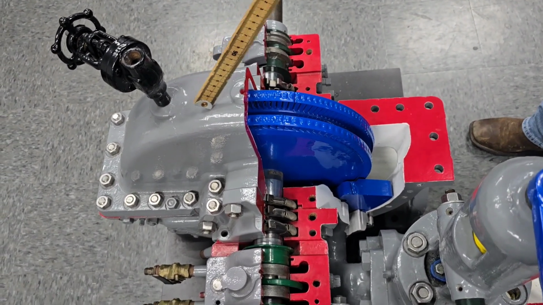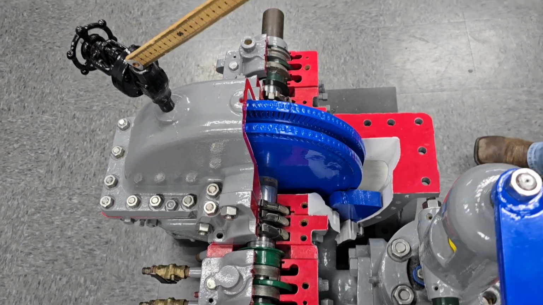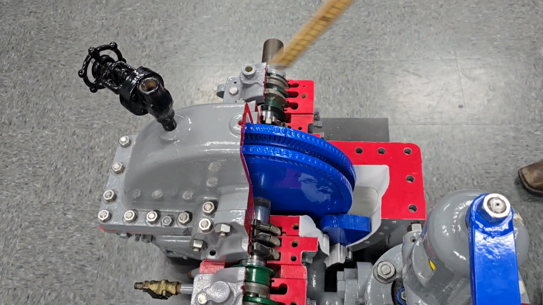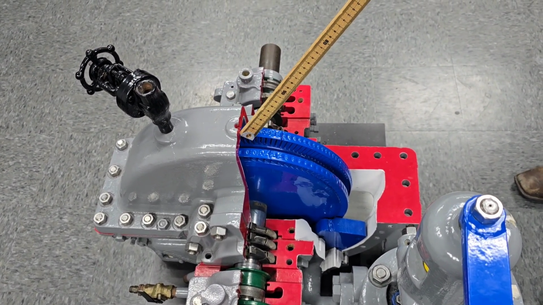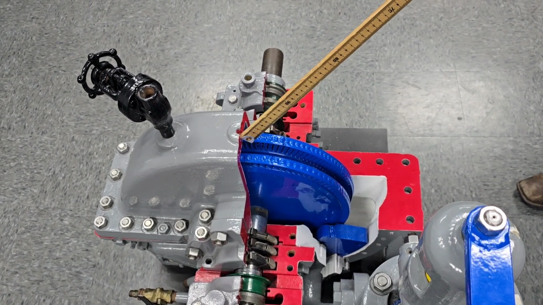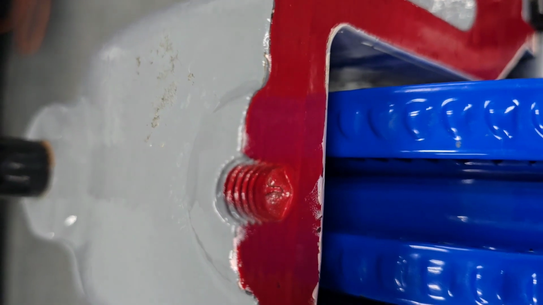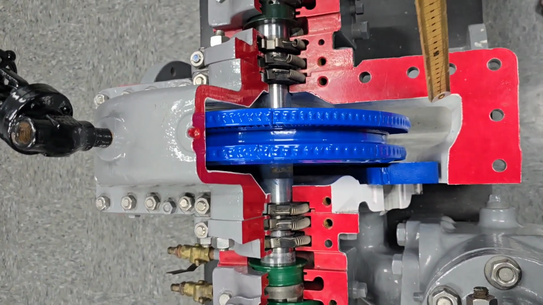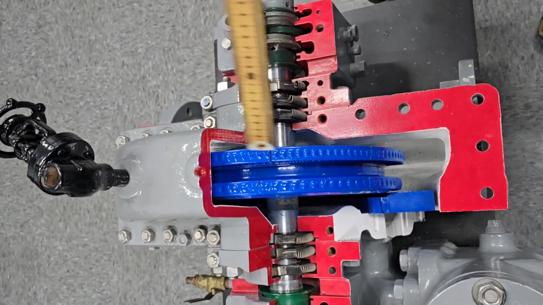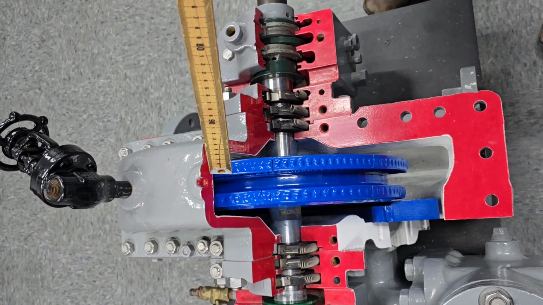On top of the casing, we have a high point vent. We also have a port right here where the sentinel valve will be located. The sentinel valve is much like a PSV. If there is an overpressure situation inside of the casing, the sentinel valve will lift, relieving that pressure.